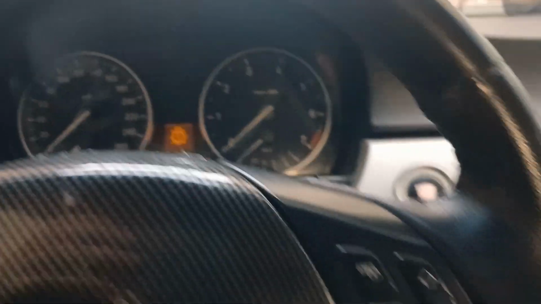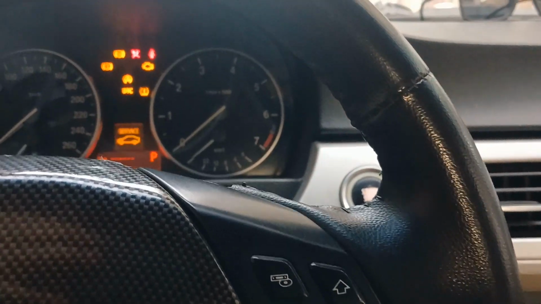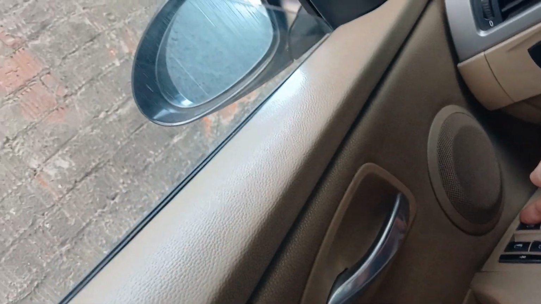Wait a few seconds, and now coding ended. So now I will cycle the ignition, insert the key, start the car, and now here it's working good.